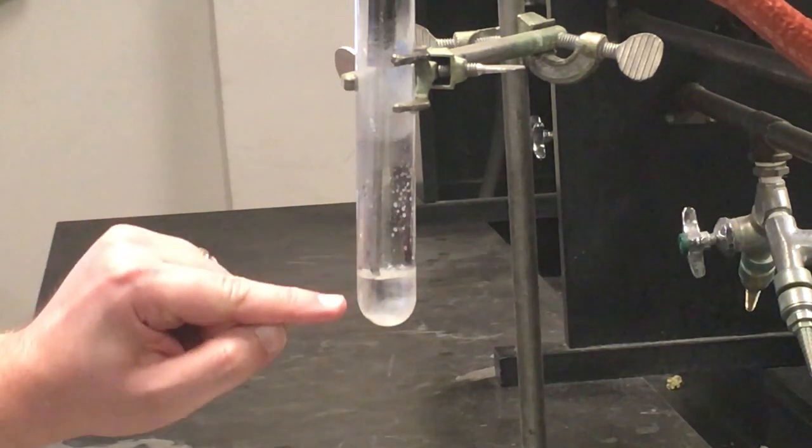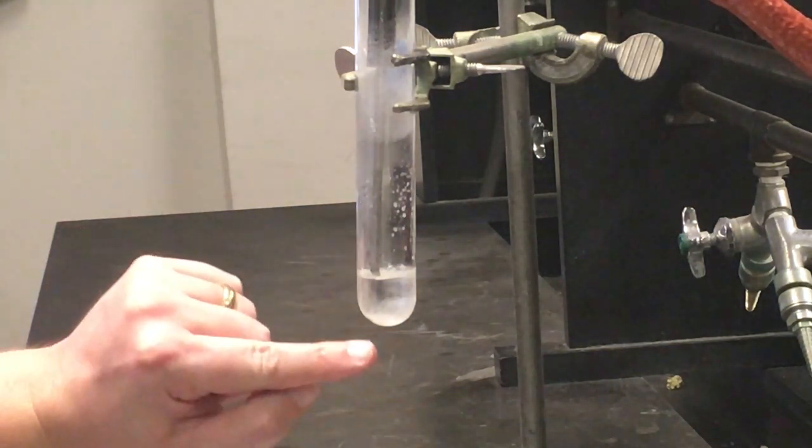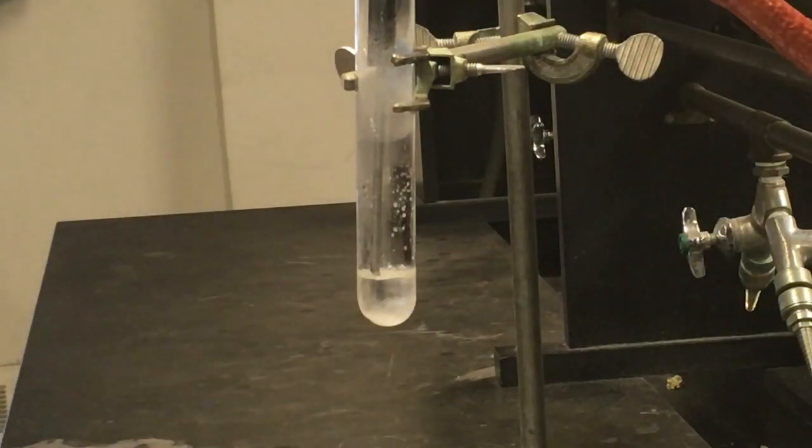If we look in here, it looks like we're starting to get a bunch of big crystals at the top and the bottom. The full solution hasn't quite solidified yet, although it is starting to get pretty close. So I'm going to let this go for probably just another minute or two here, and then we should be done with trial 2.